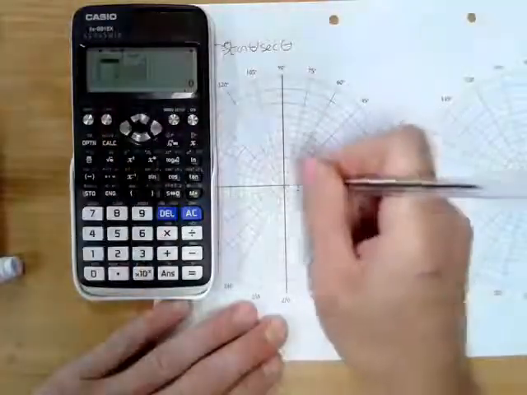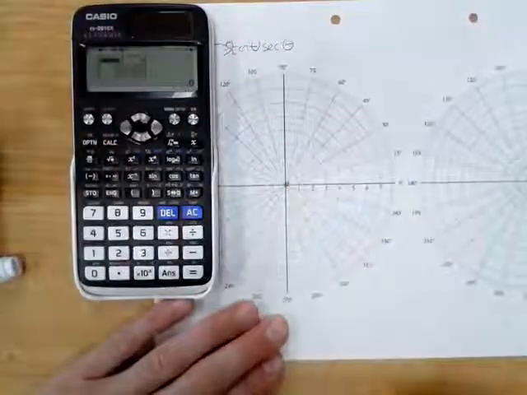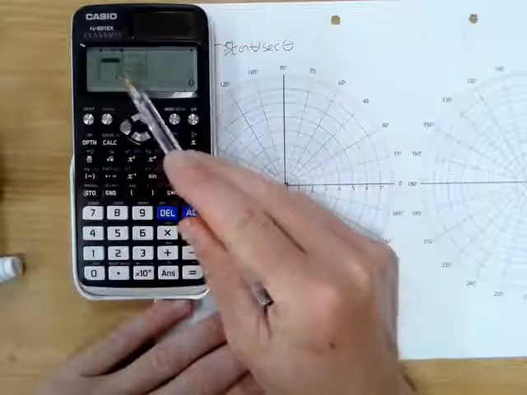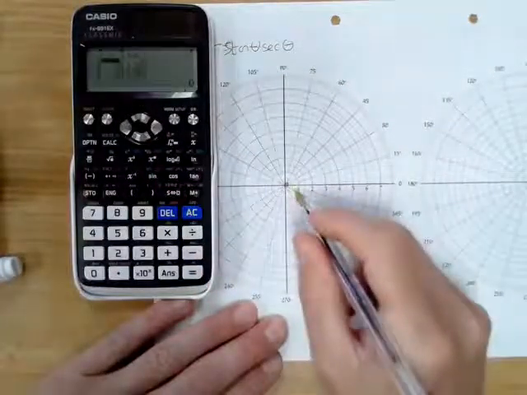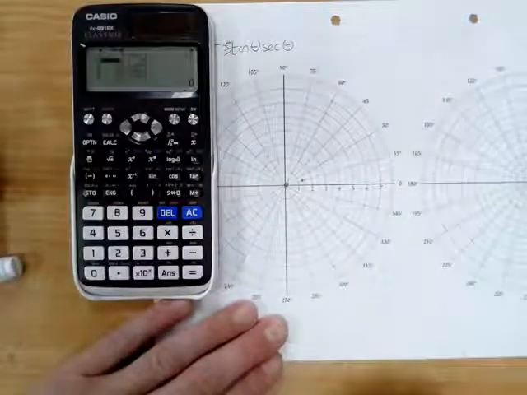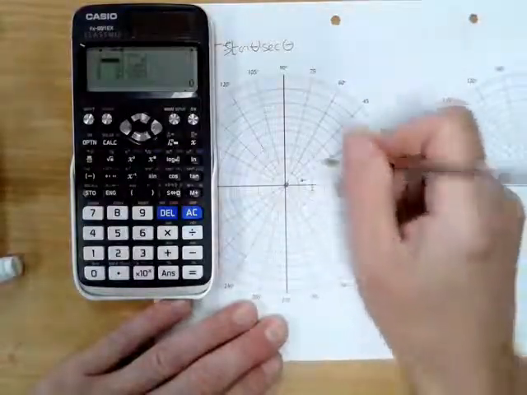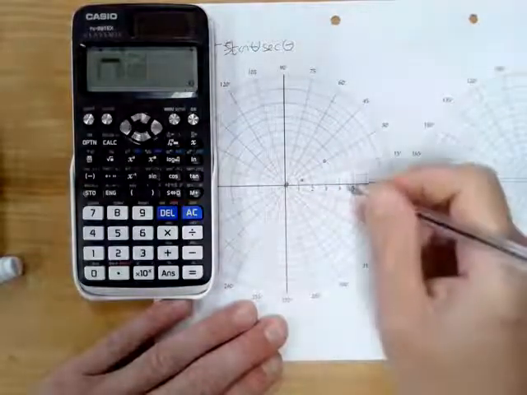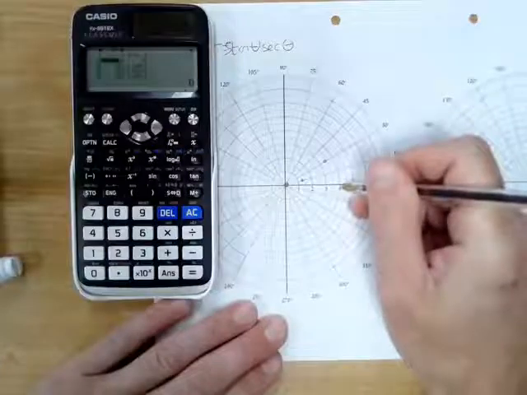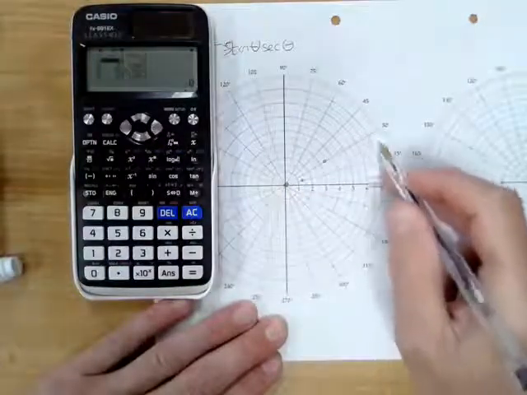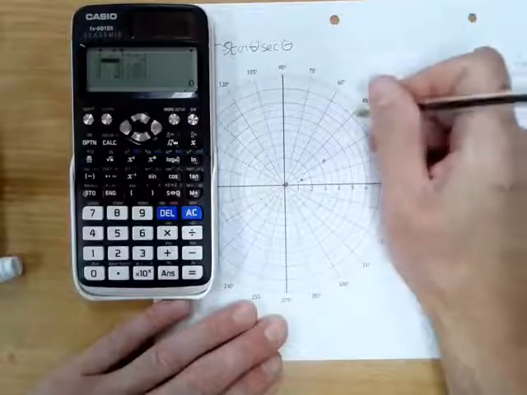So first one 0, 0. Well, that makes sense because y equals x squared starts in the middle. The next one, 15, 1.387. So this is only rough. So that's about there. And then the next one is 30 degrees and it's 3.33. So it's around about there. 45 is there and it's 7 out. So 7 is there and it's just over 7. So it's there.